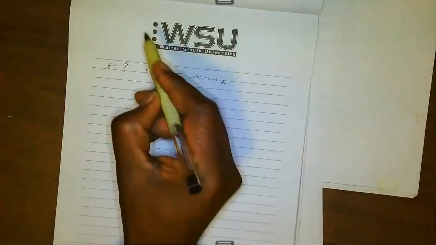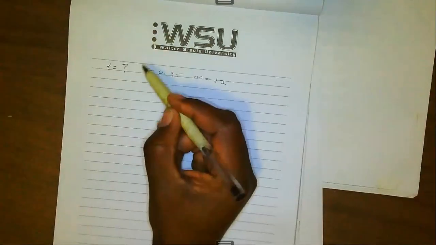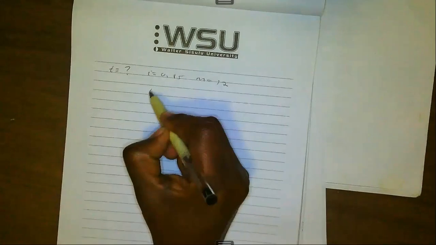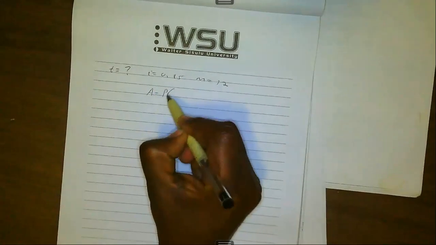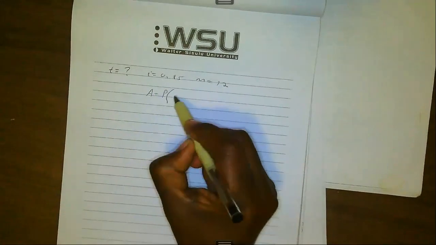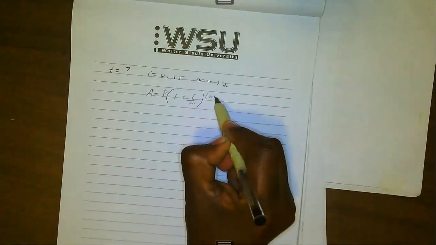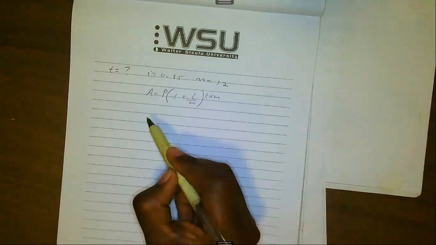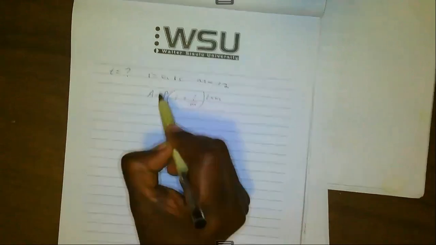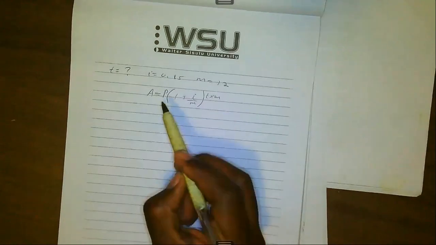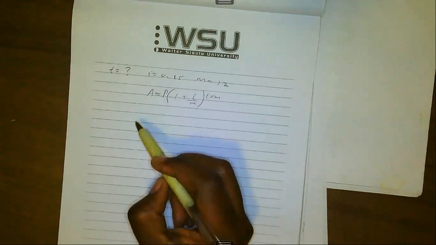This is what we have. So the formula is calculated using this formula.